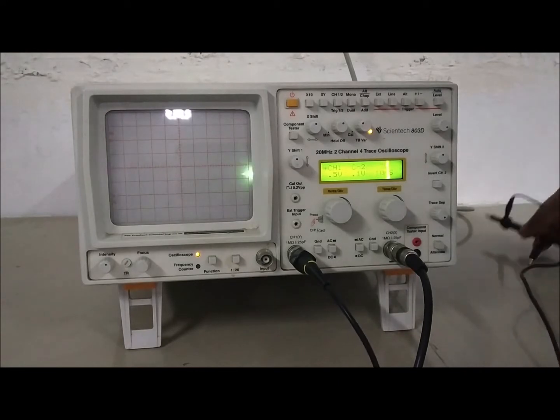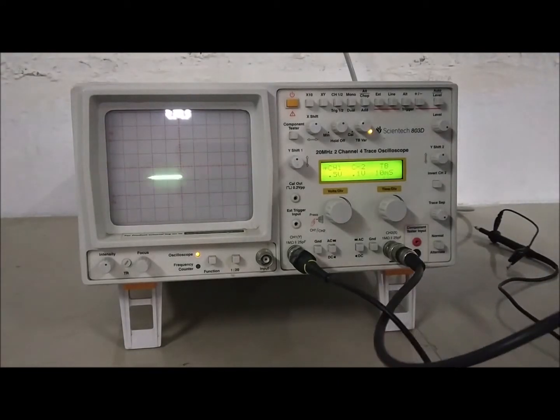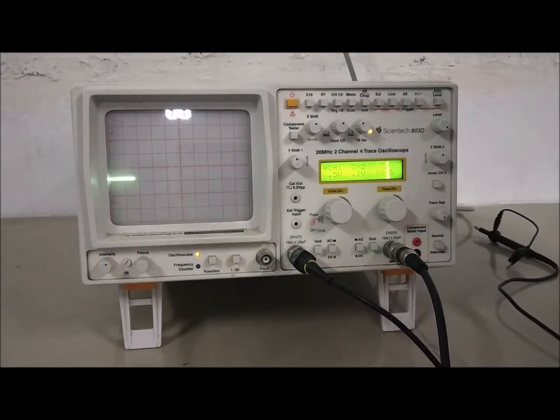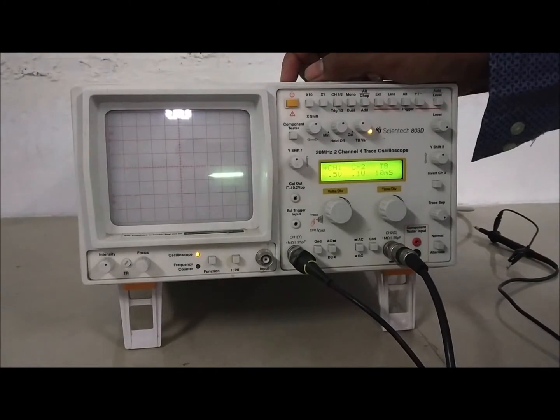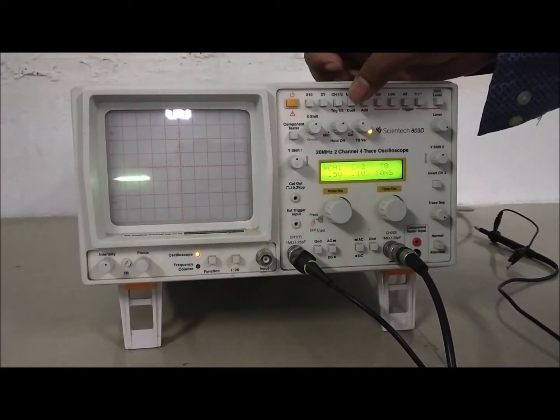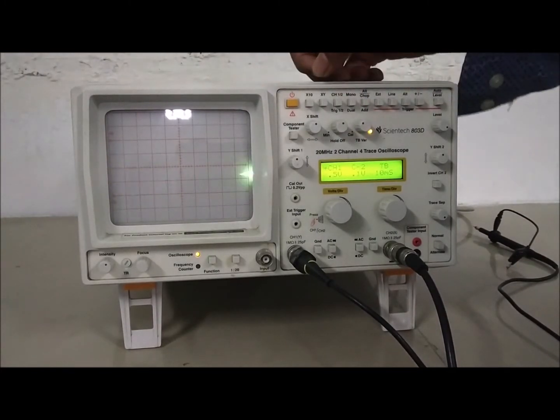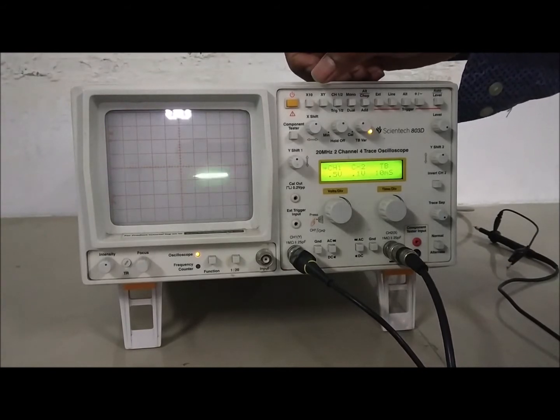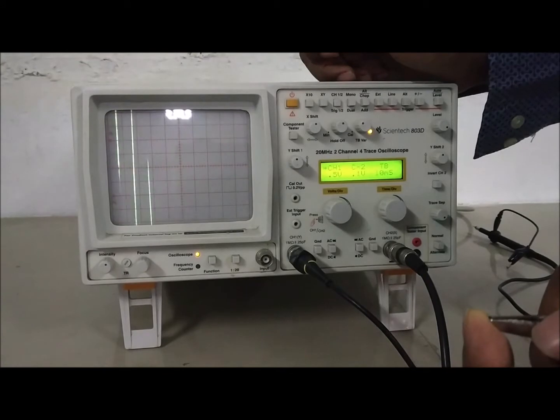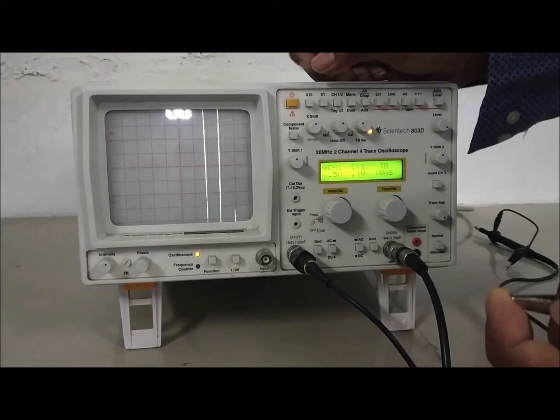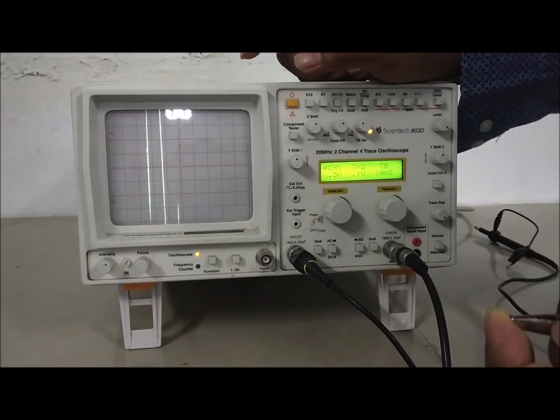Now if I connect the signal to channel 2, this time also giving my index finger signal, I am not able to see the signal because I have not yet turned on the channel 1/2 knob. Now when I turn on this knob, you can observe the signal of channel 2.